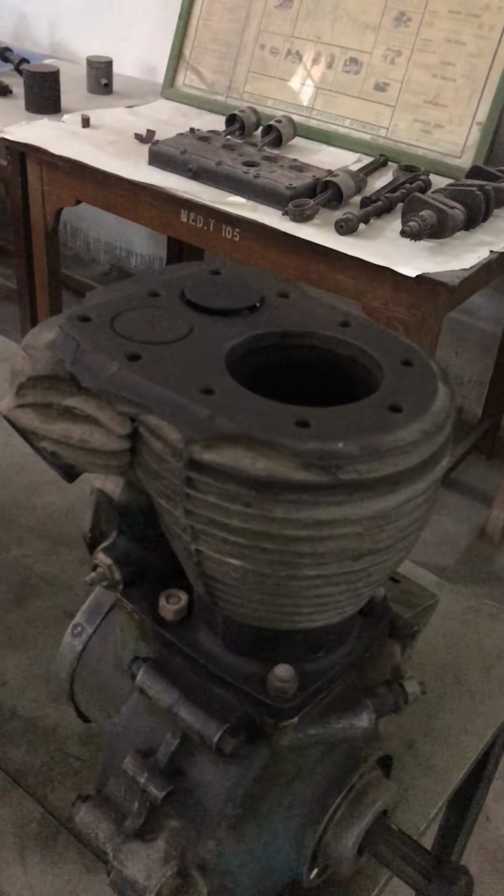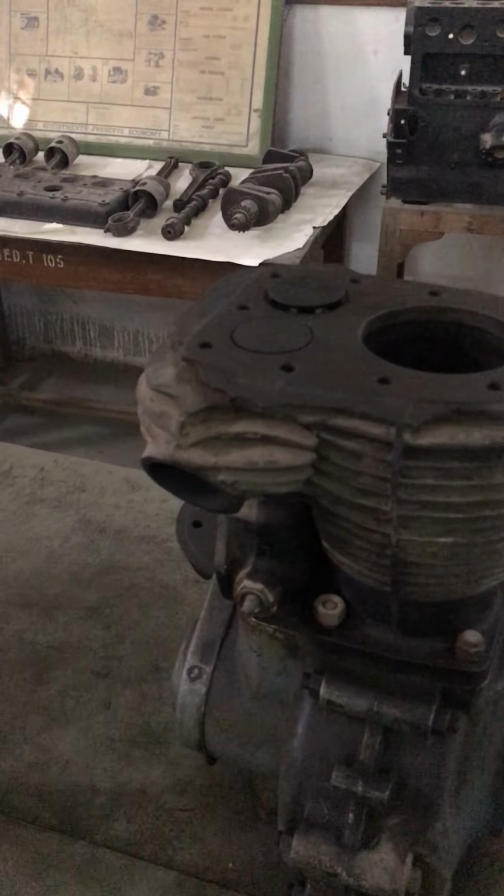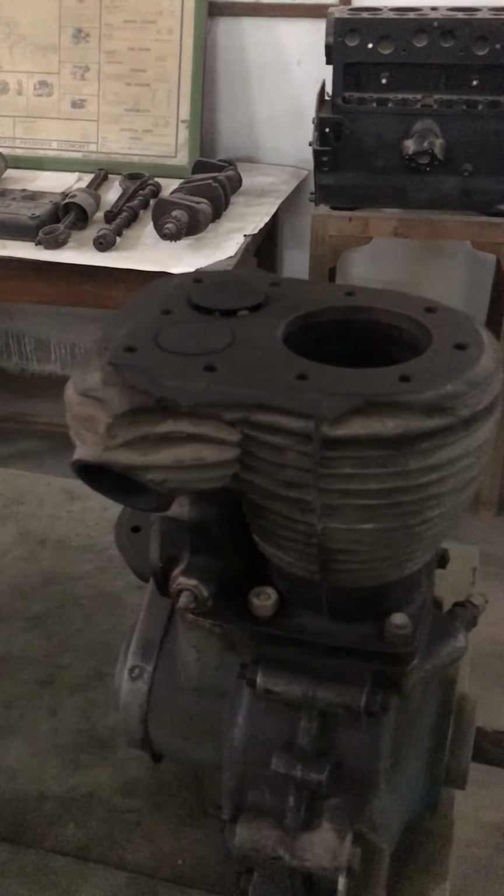Now almost we have covered all the things. This is the crankcase. We have to note that this one is the crankcase, and that is all about the basic terminology and basic parts of the engine. Now let us go back to the Kirloskar engine.